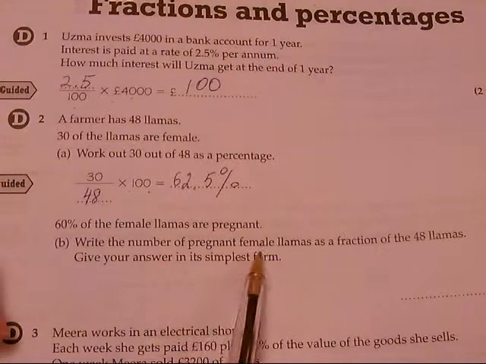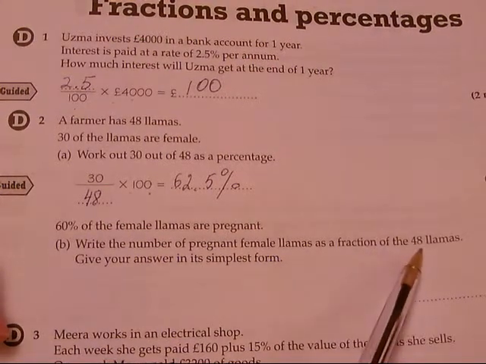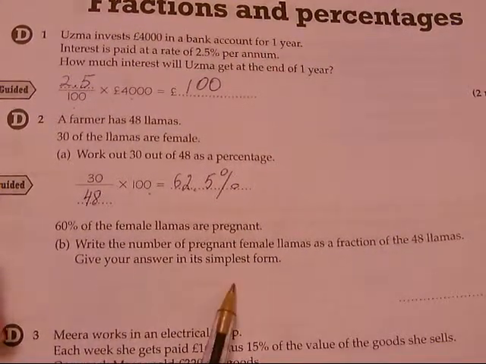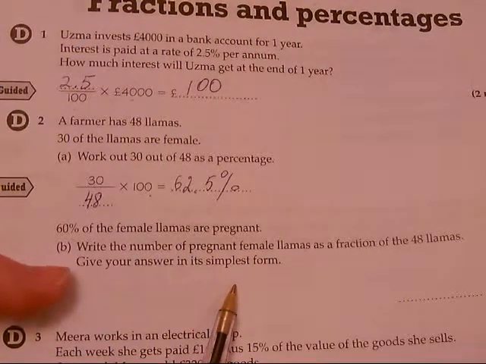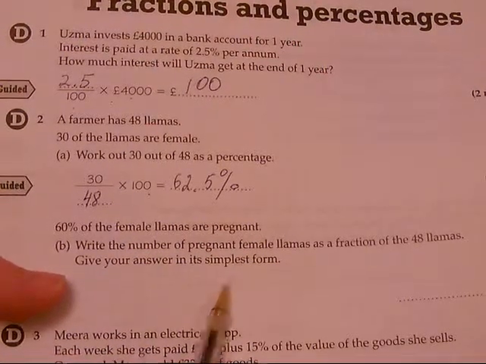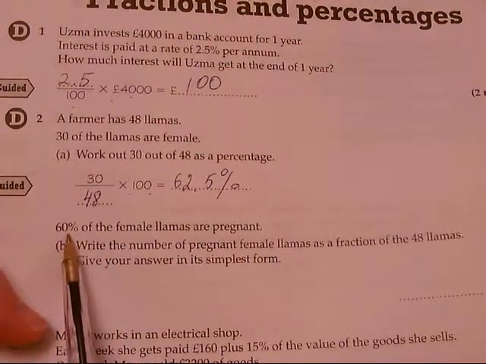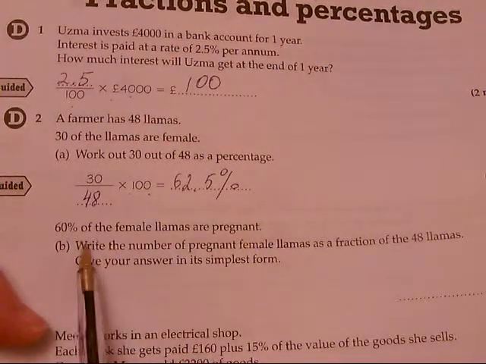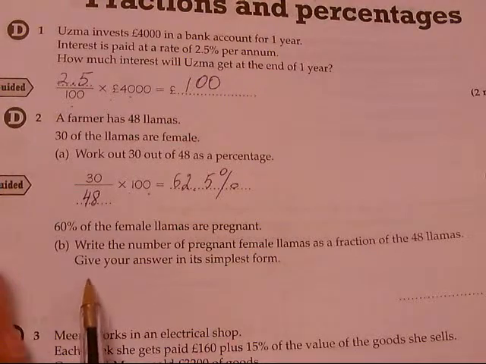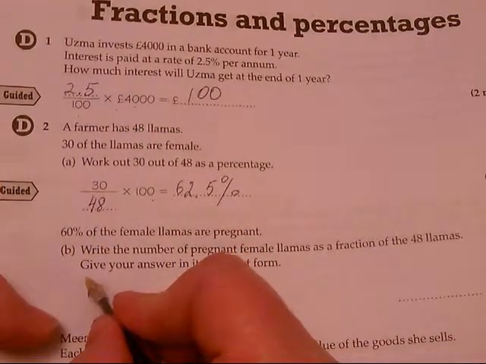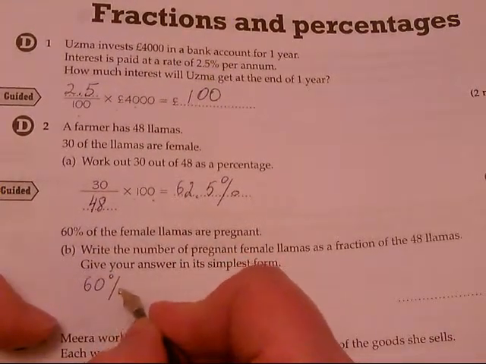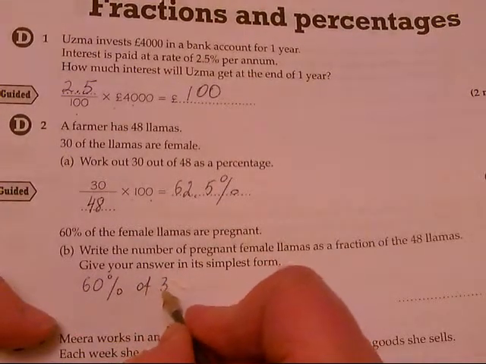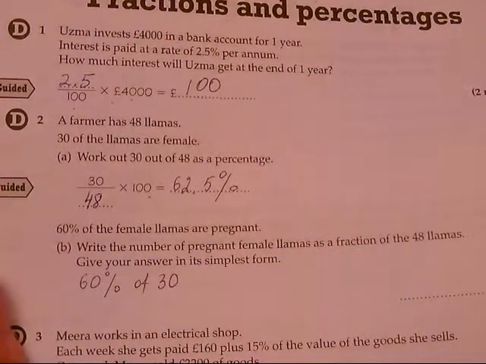They're saying 60% of the female llamas are pregnant. Write the number of pregnant female llamas as a fraction of the 48 llamas. Give your answer in its simplest form. So let's find out how many animals that is. It is 60%, and we know there are 30 female llamas.